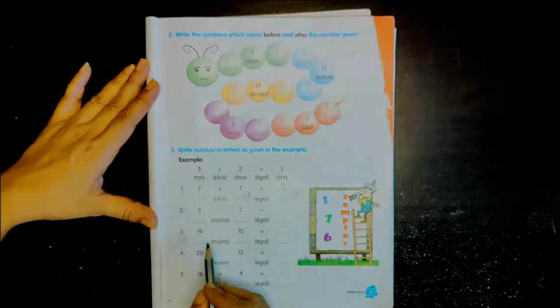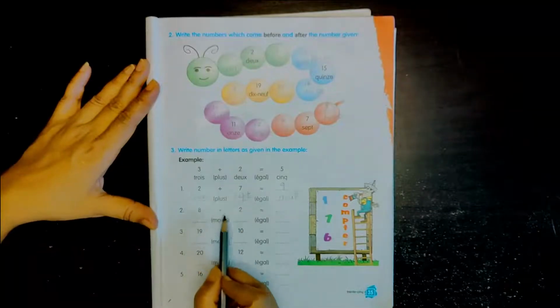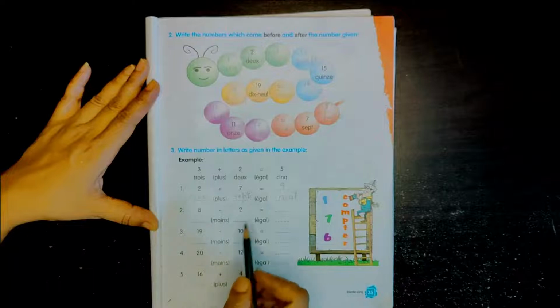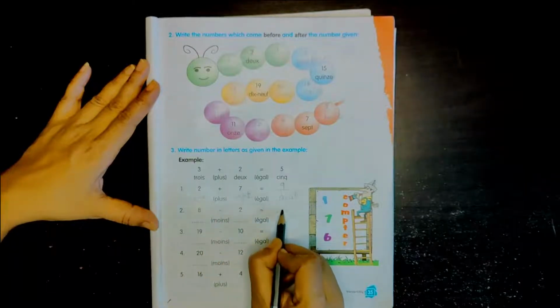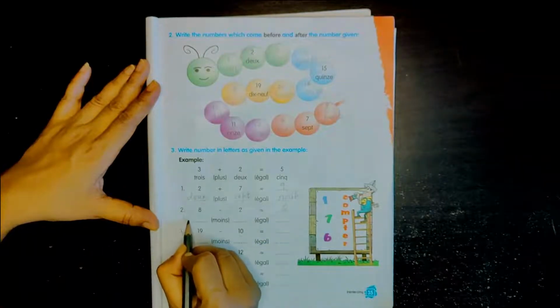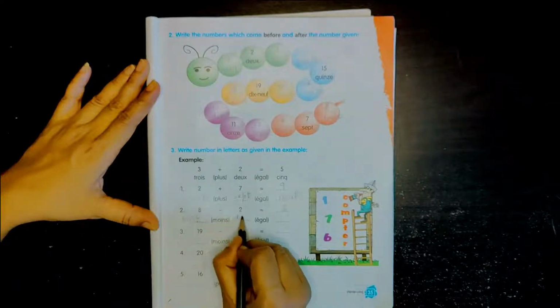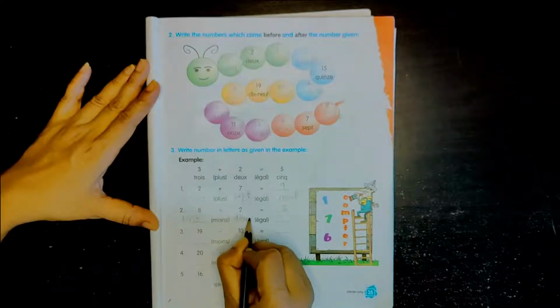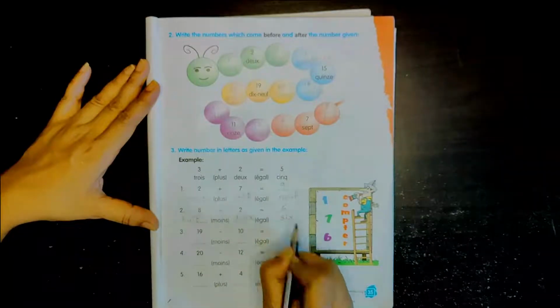Neuf means 9. Now we have 8 minus 2. Minus we say moins. Moins. 8 minus 2 is equal to how much? 6. So 8 is said with HUIT, minus 2 is said DEUX, equal 6. Okay.